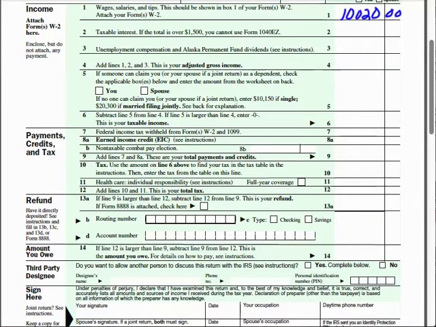You'll recall that Sarah got a 1099 from Federal Savings and Loan, and that she had income of $800 earned in interest. So we will record $800 in line 2. Line 3, we had nothing because she didn't have any unemployment compensation.